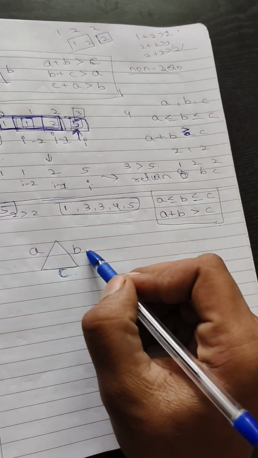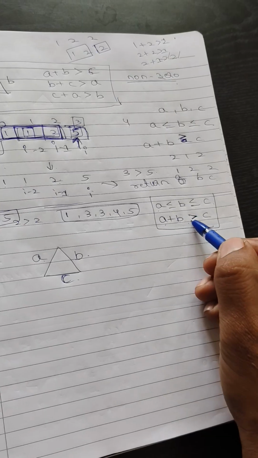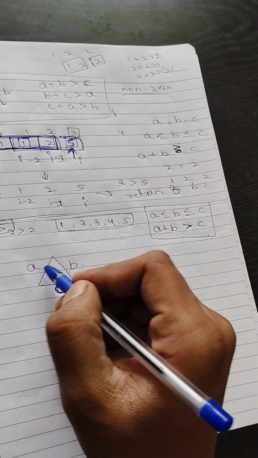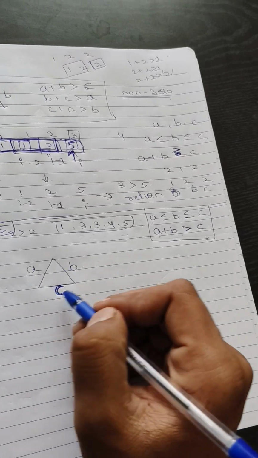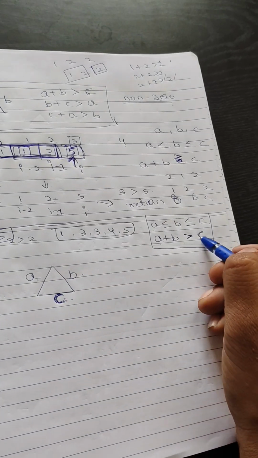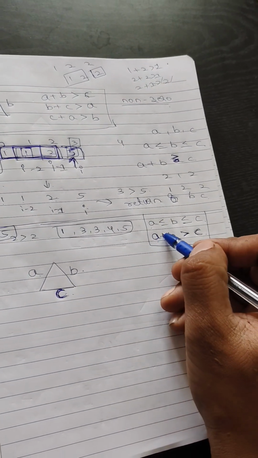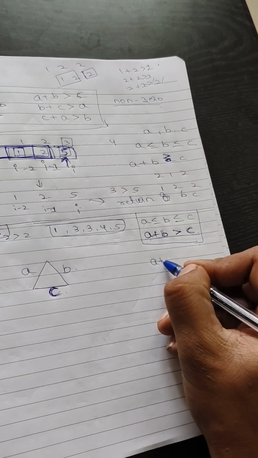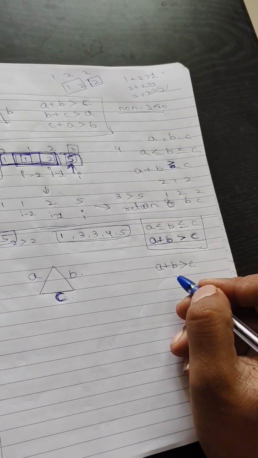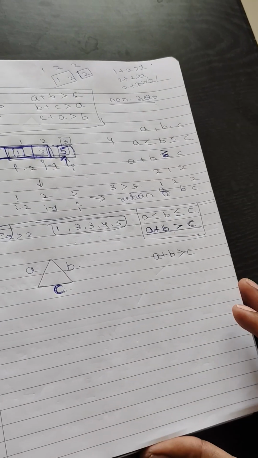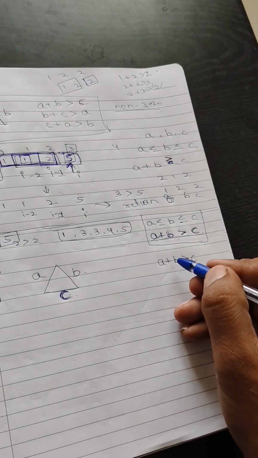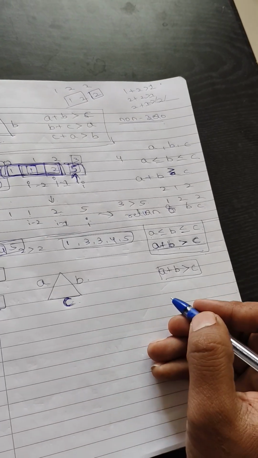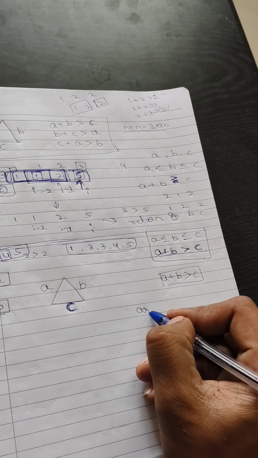If the sum of the two smaller sides, A plus B, is greater than C, where we take the largest side as C, then the triangle is valid. It may be any of the three sides, but you have to take the largest side as C and check the other two smaller sides. If the condition A plus B greater than C is satisfied, the triangle is valid.